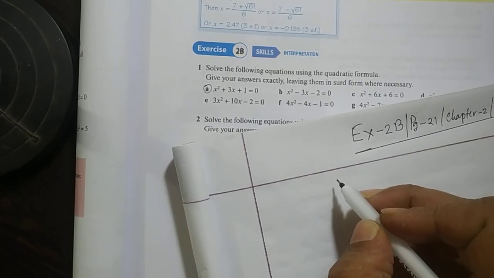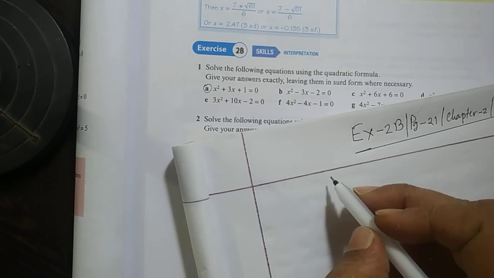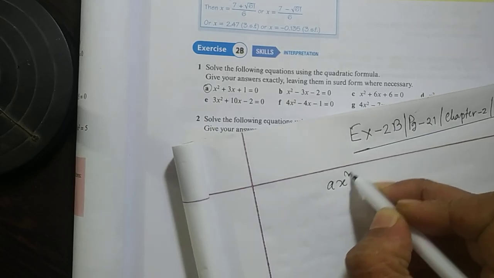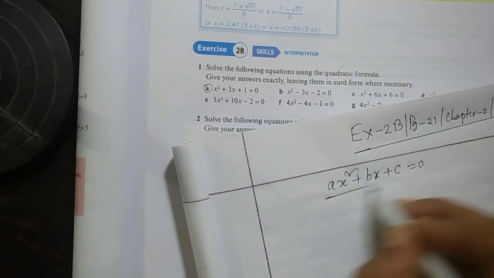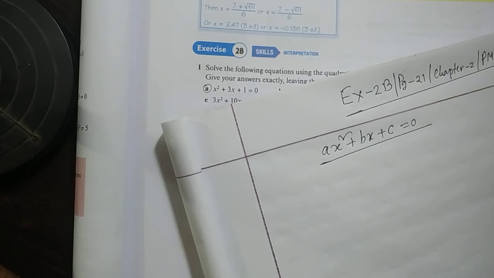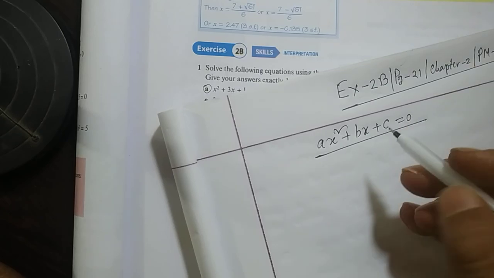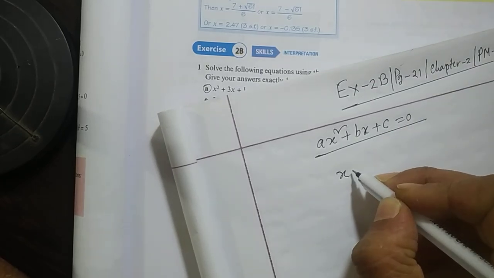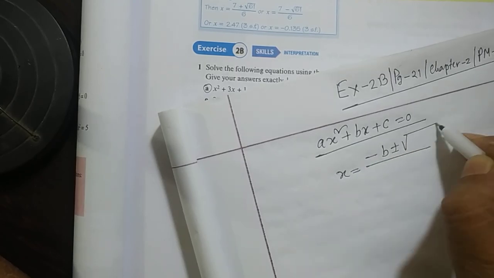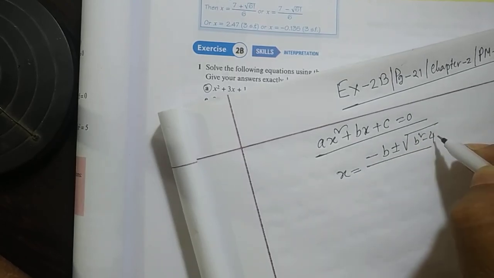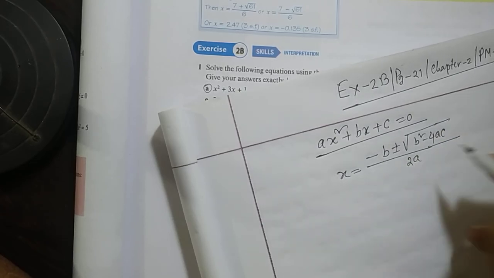Quadratic formula of a standard quadratic equation, ax square plus bx plus c is equal to 0. This quadratic equation has a general solution, and that general solution is x is equal to minus b plus minus square root of b square minus 4ac by twice a.